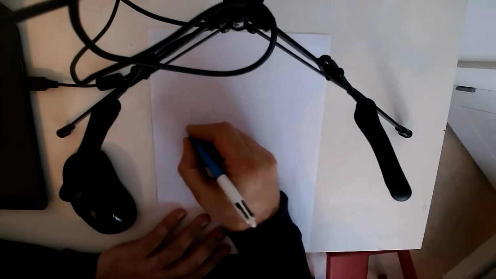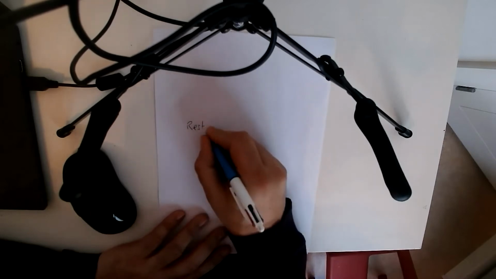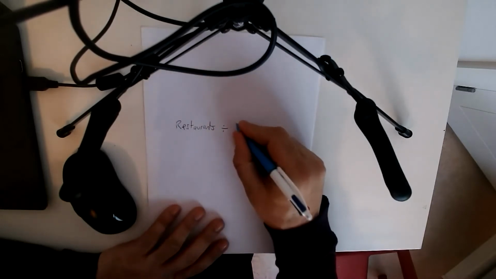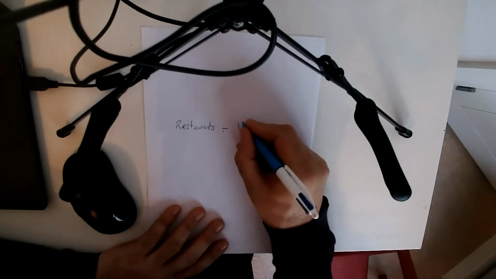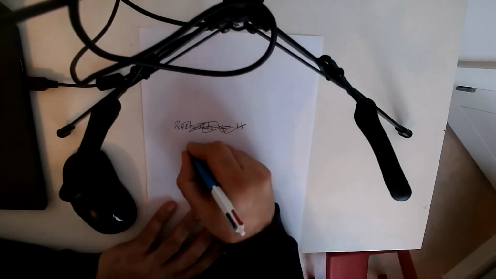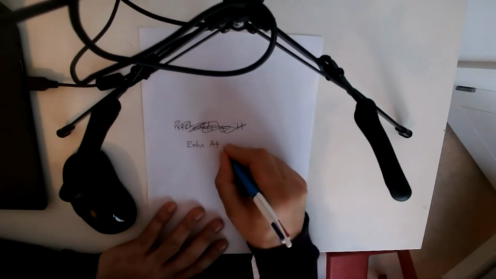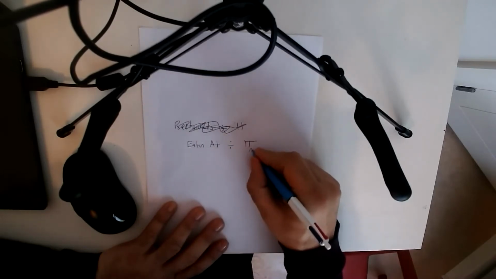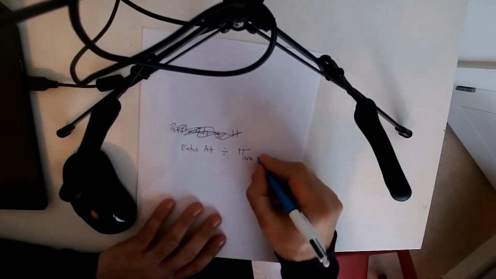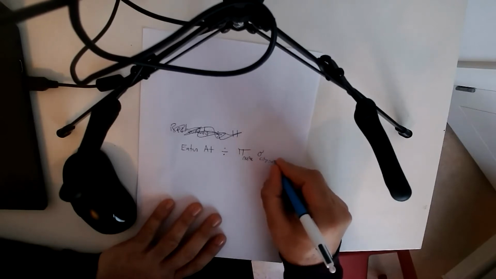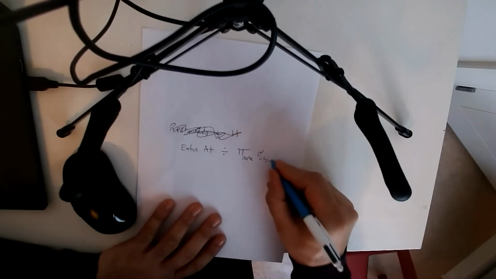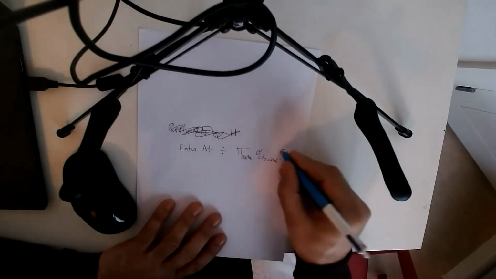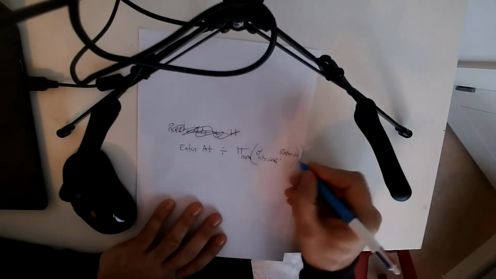All we do is say eaten at, divided by, and then I have to project the name, and I have to select for city equals Umeå over restaurants. People see that? Okay.